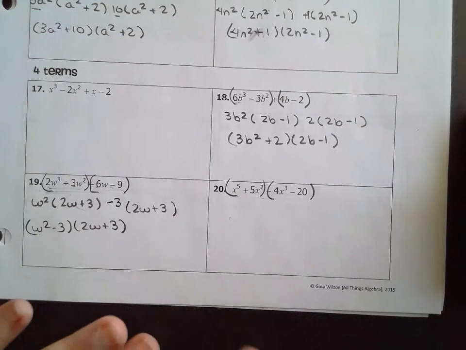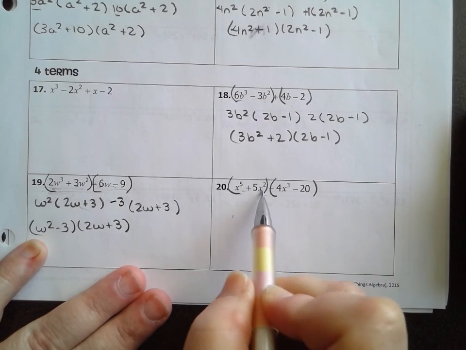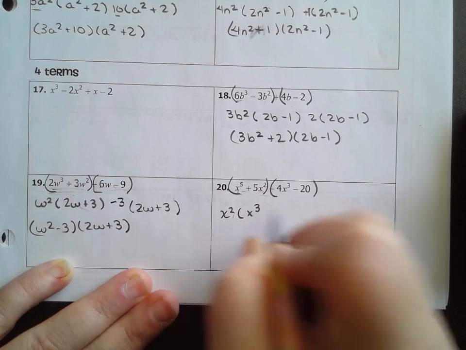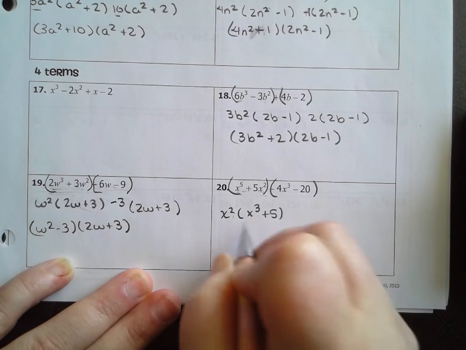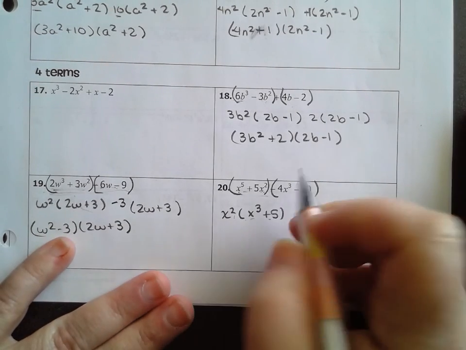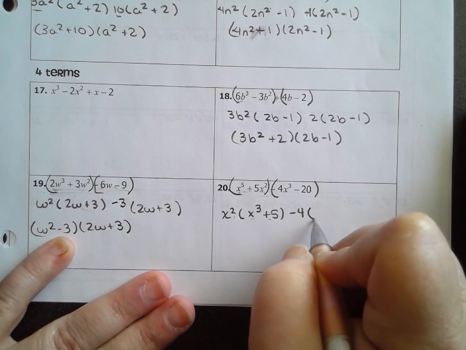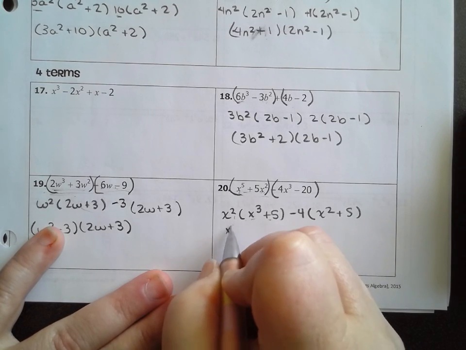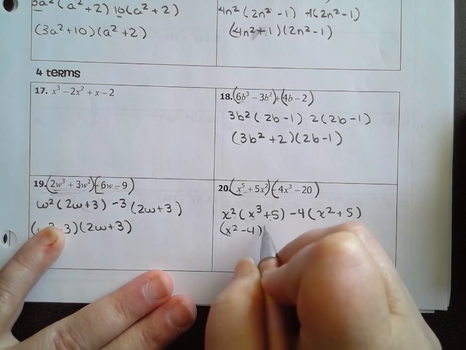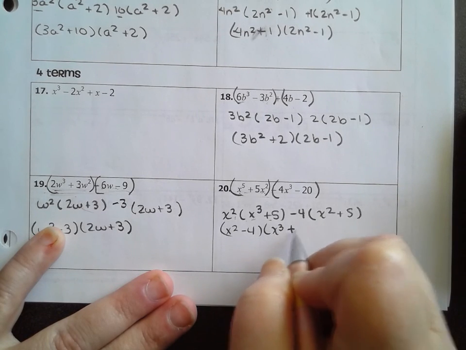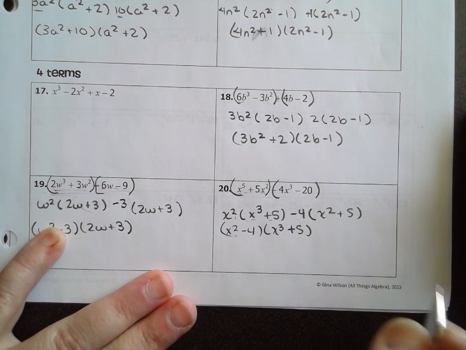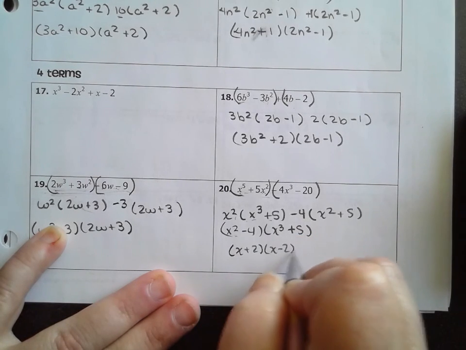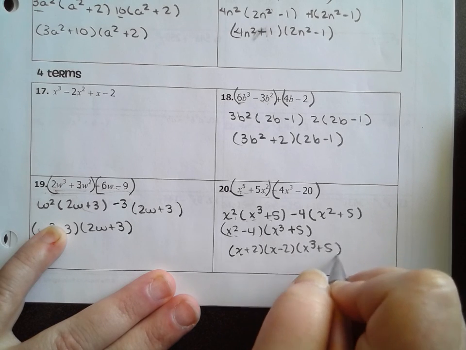Okay, next one I'm going to do is factor out x squared. So I have x squared times x cubed plus 5, not a sum of two cubes, so I don't have to worry about that. And then minus 4 times x cubed plus 5. But what do we have here? x squared minus 4 times x cubed plus 5. This is a difference of two squares. So I'm going to do x plus 2, x minus 2 times x cubed plus 5. Okay?